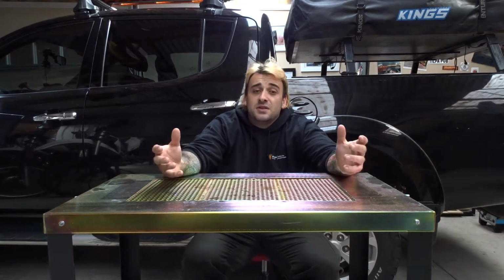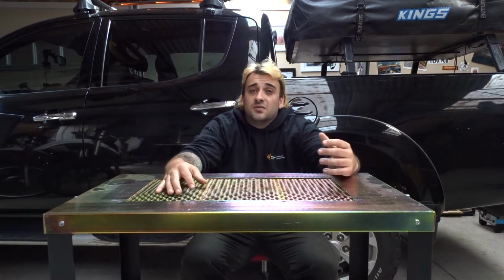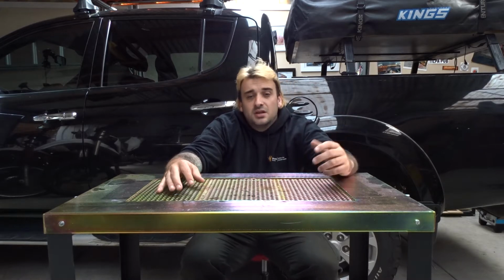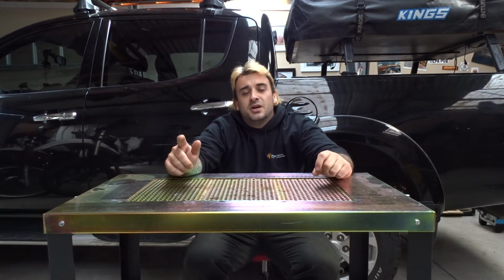So now we know what the definition of four-wheeling is, let's look at the different components that make up a four-wheel drive. So let's jump to Tyre and he can explain the different components.